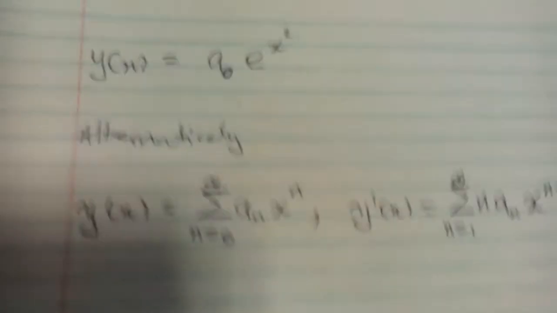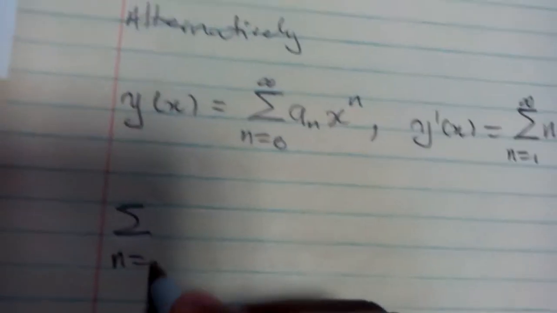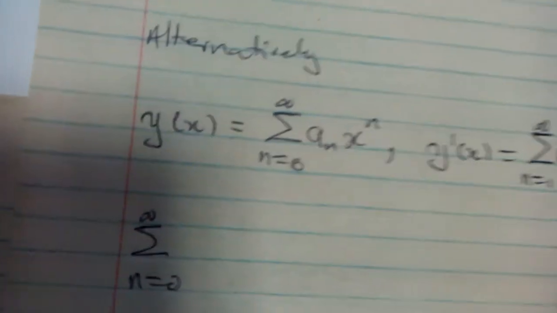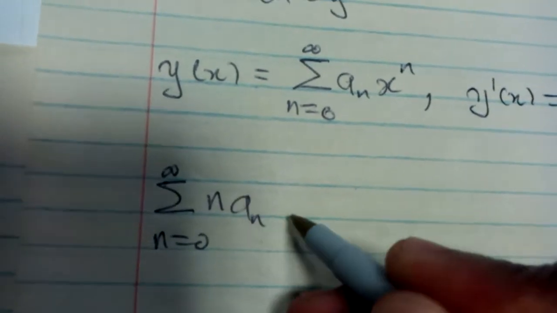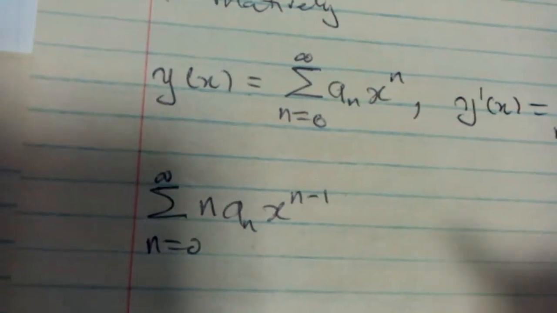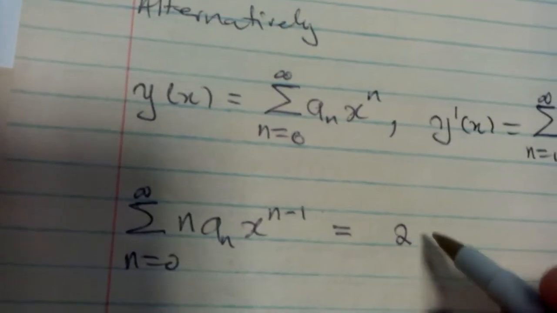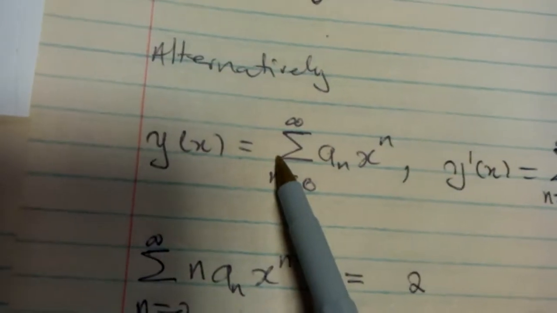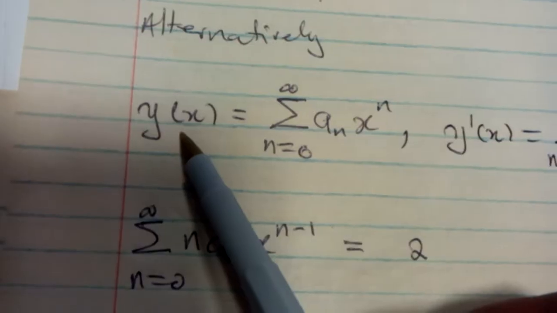Right, and plugging these into my original differential equation, I have this sum here from n equal to 1 up to infinity of n a n x to the n minus 1 being equal to 2x times y of x.